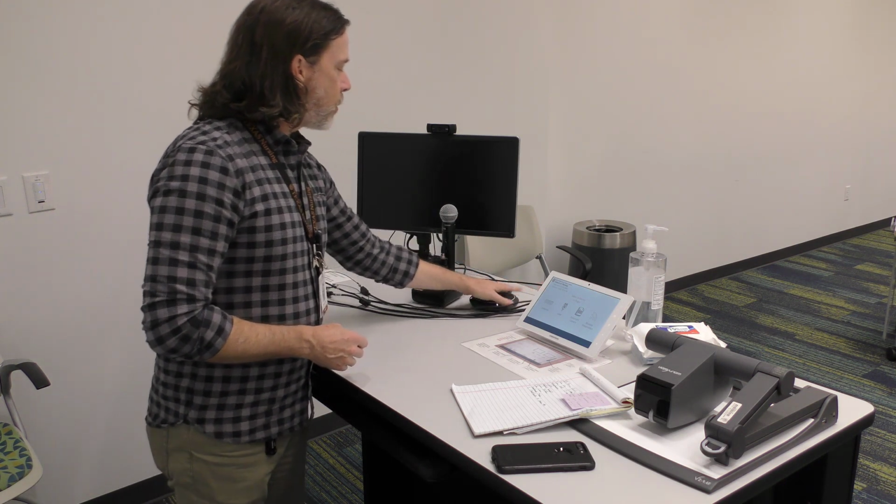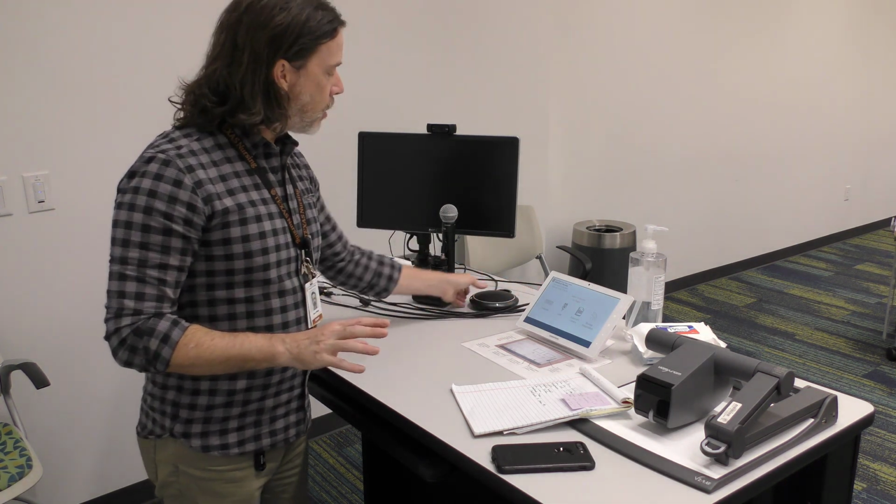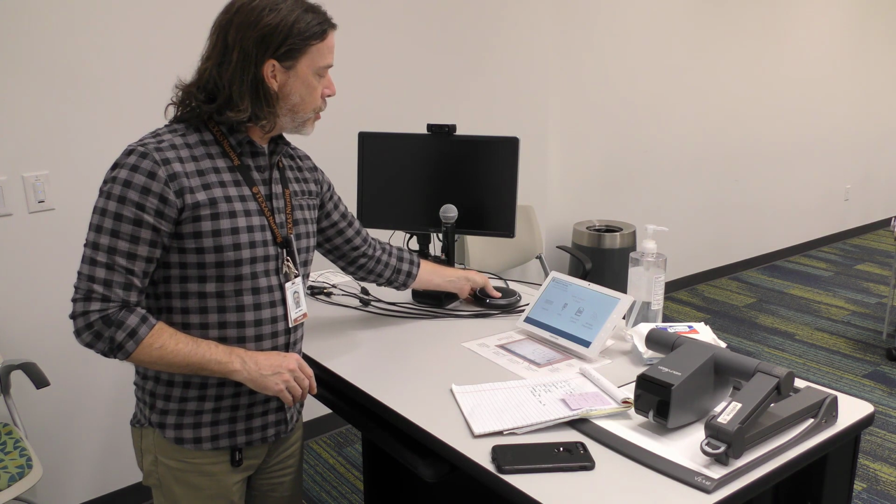In addition to those microphones, the first floor classrooms also have this small round microphone. This is the microphone that's used for the system called Lectures Online. If you're not using Lectures Online, you can safely ignore it. If you are, this is the microphone that's recording the sound, the audio, for your classroom recording.